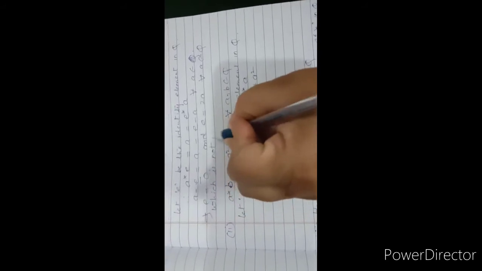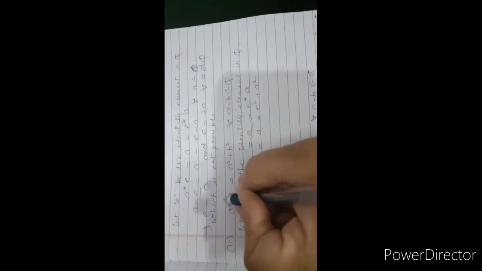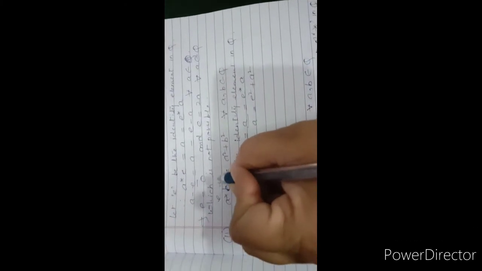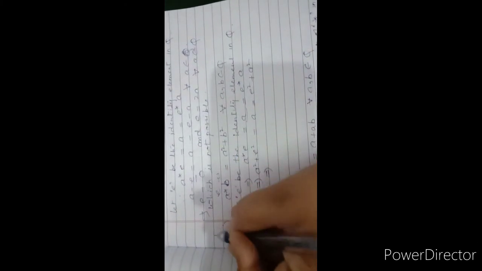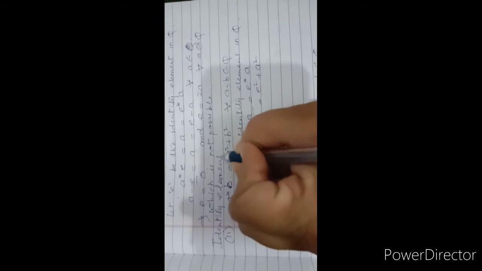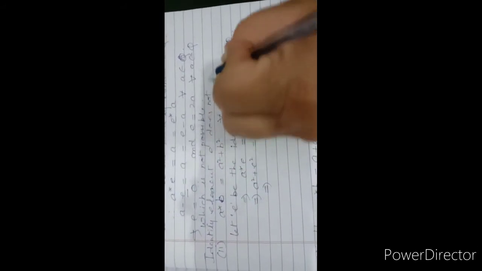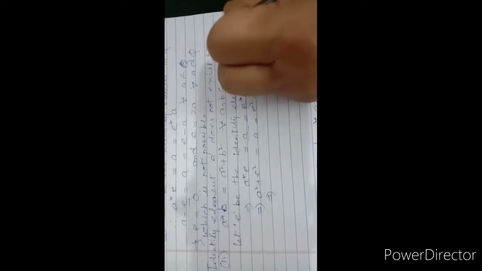Simultaneously, E cannot take both the values. Therefore, identity element does not exist. Identity element E does not exist for this binary operation star in Q.